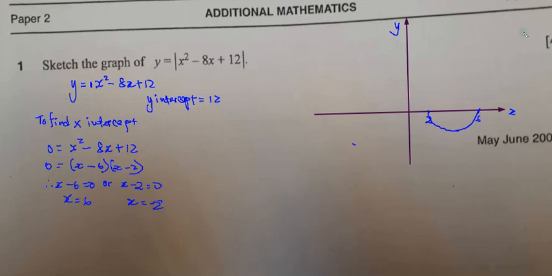So you should expect it to go from here onward. Okay. Now, if you sketch it, you get this.